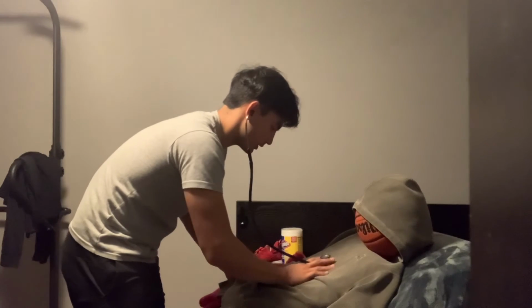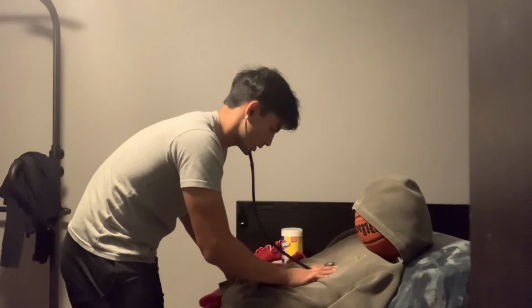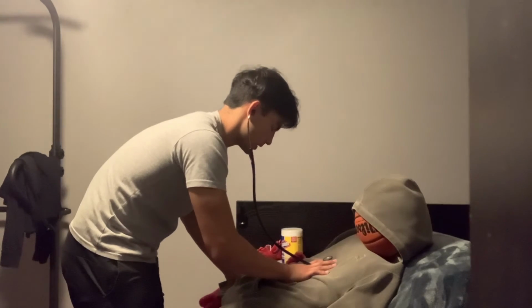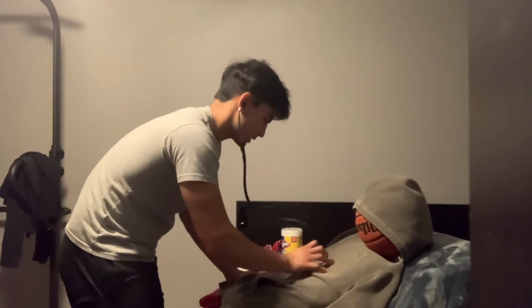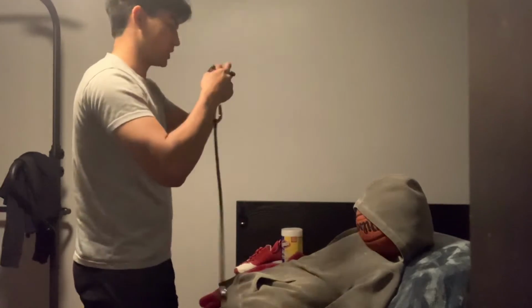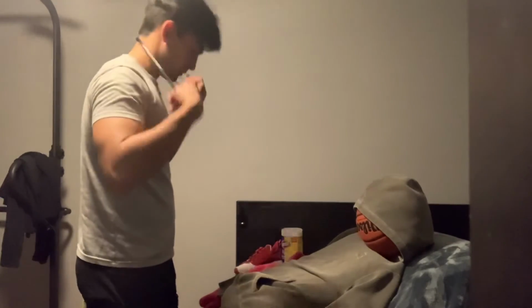Perfect. And finally, the fifth intercostal space, which is at the left midclavicular line, which is your mitral valve. Perfect.